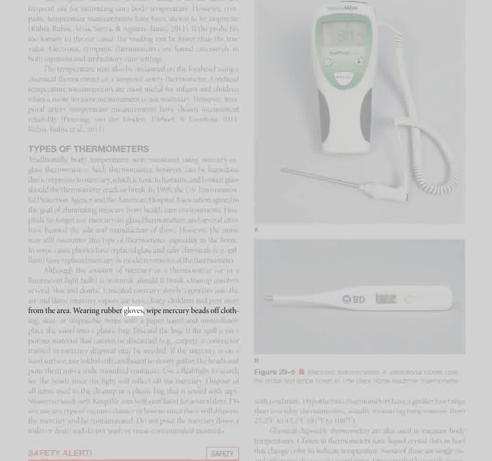Wearing rubber gloves, wipe mercury beads off cloth, skin, or disposable items with a paper towel, and immediately place the towel into a plastic bag. Discard the bag. If the spill is on a porous material that cannot be discarded, for example, carpet, a contractor trained in mercury disposal may be needed. If the mercury is on a hard surface, use folded stiff cardboard to slowly gather the beads and pour them into a wide-mouthed container. Use a flashlight to search for the beads since the light will reflect off the mercury.